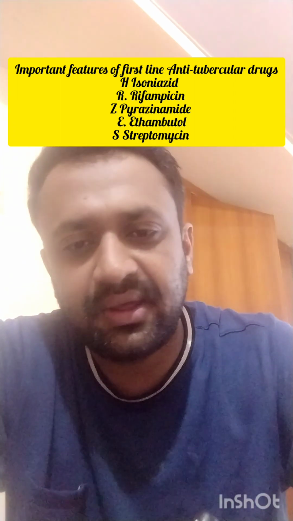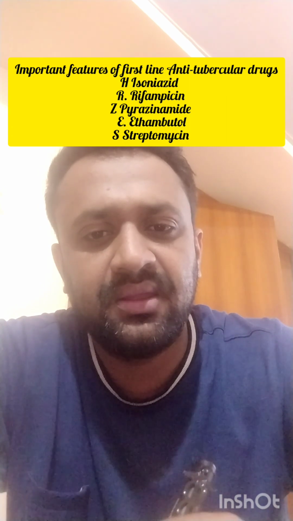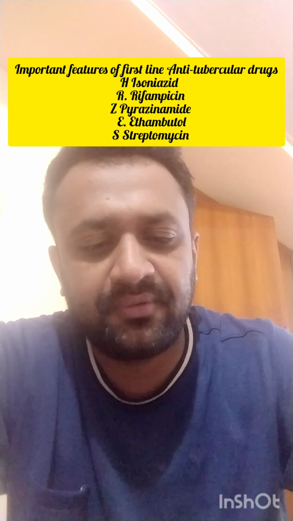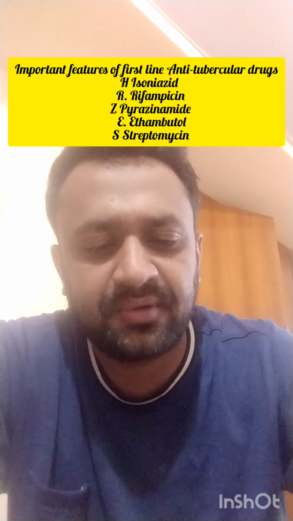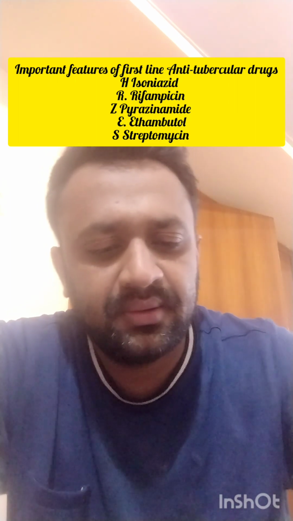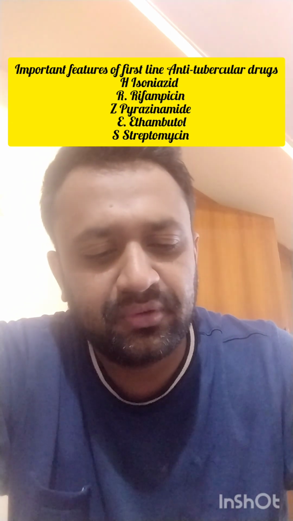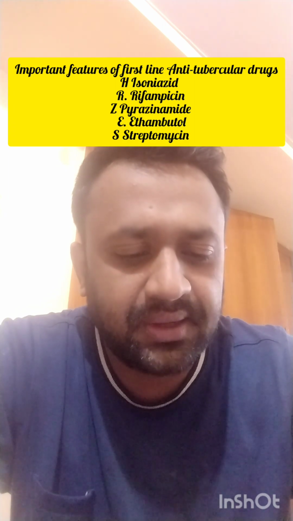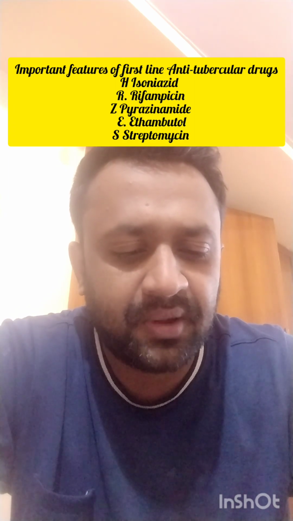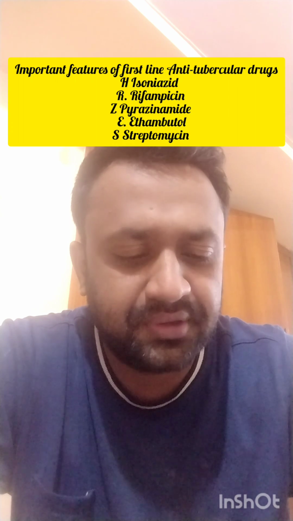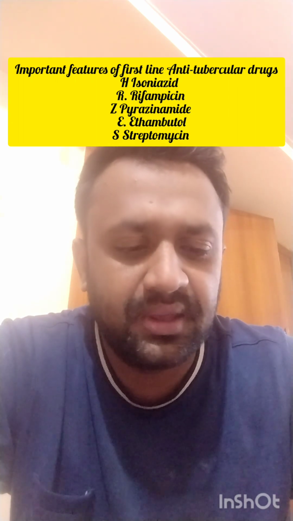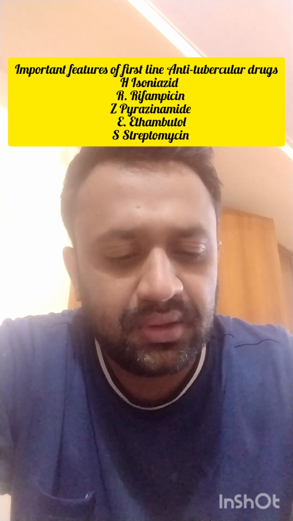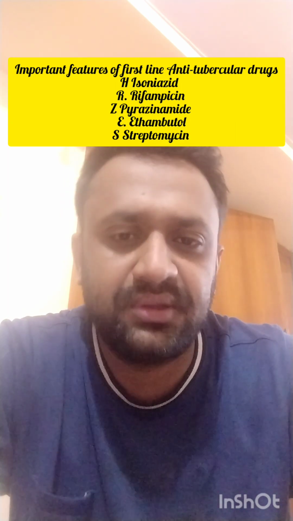Isoniazid acts by inhibiting the synthesis of mycolic acid, which is an important component for cell wall formation of acid-fast bacilli. An important side effect is peripheral neuritis due to interference with the production of the active coenzyme pyridoxal 5 phosphate from pyridoxine, that is vitamin B6. There is no formation of pyridoxal 5 phosphate, so there is no proper protein synthesis.